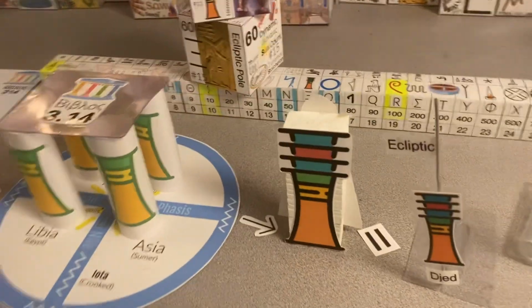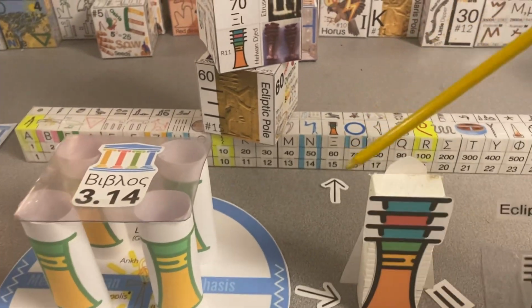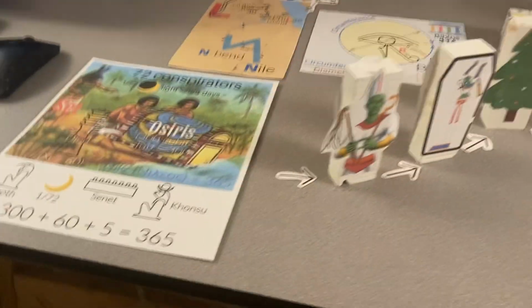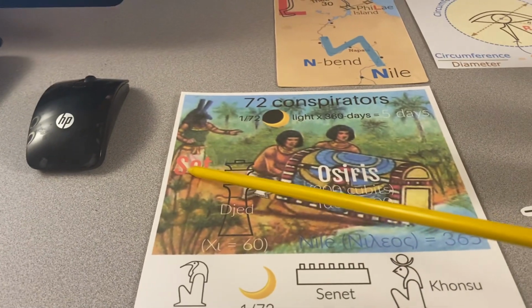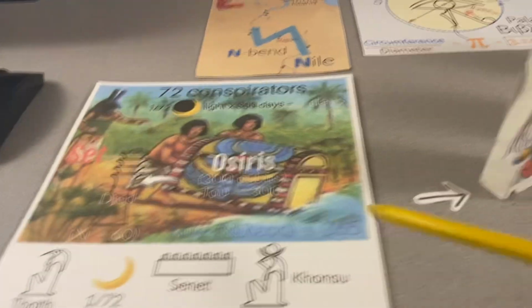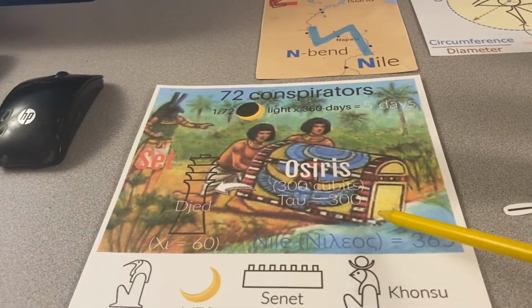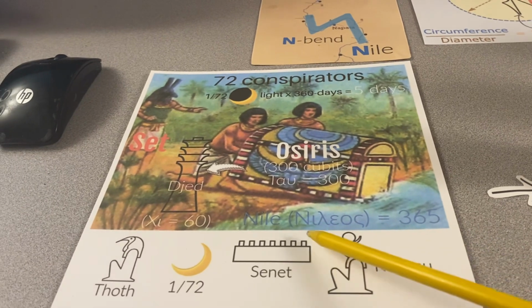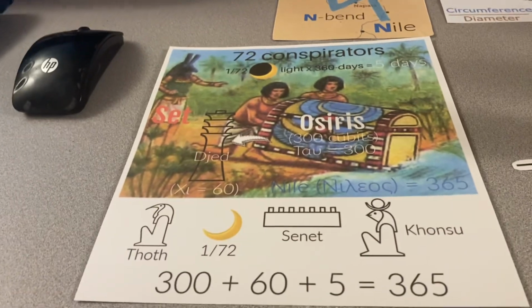Today we're going to explain the origin of the Djed and how this became letter 𝝌. So to begin with, according to Egyptian mythology, Set and 72 conspirators trap Osiris, shown here, in a 300 cubit chest, and they throw him in the Nile. And Nile equals 365 in alphanumerics.